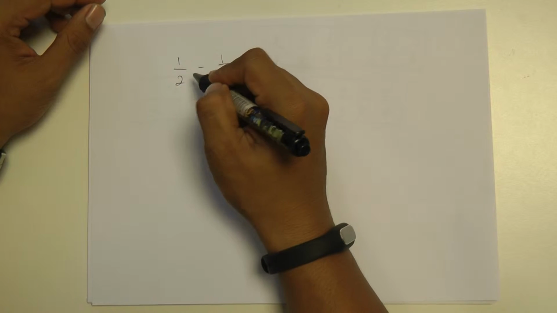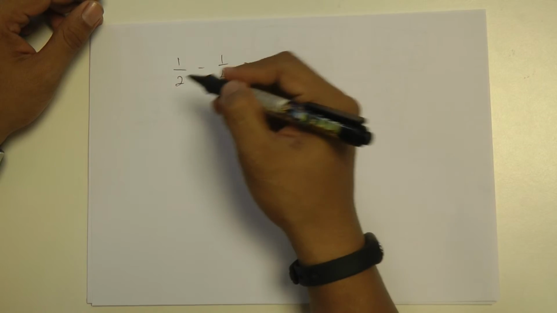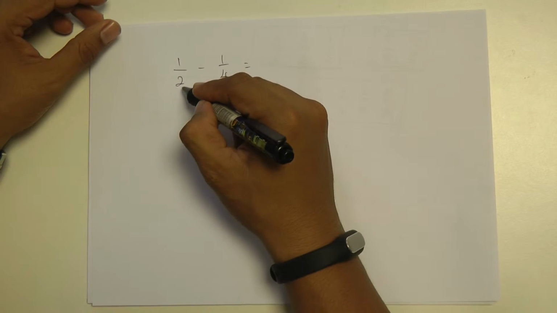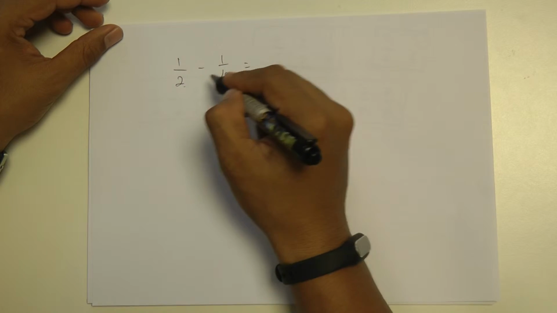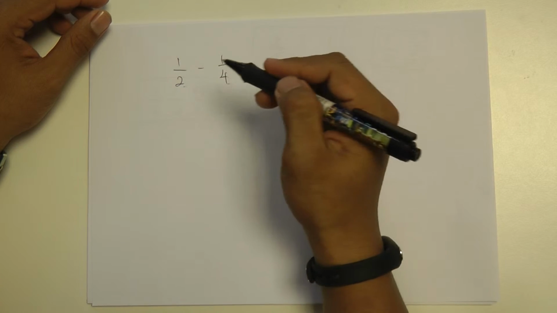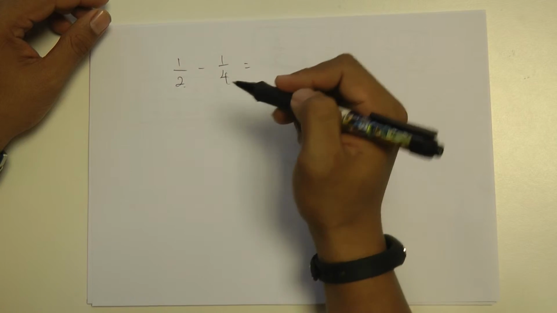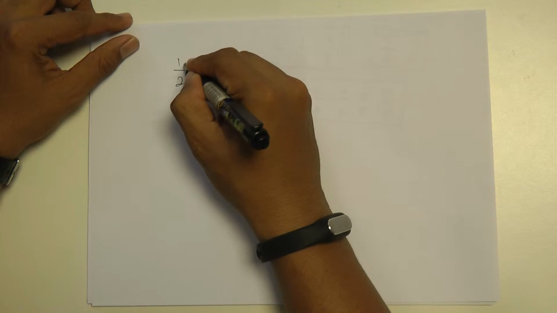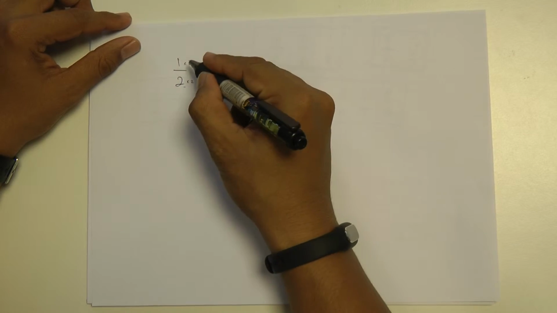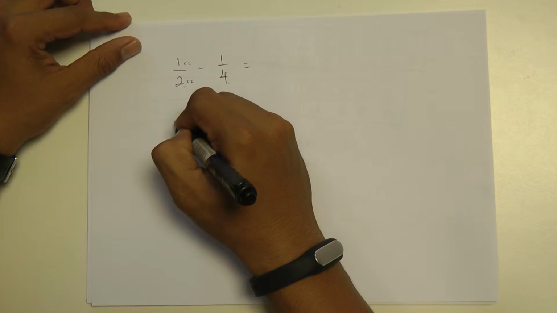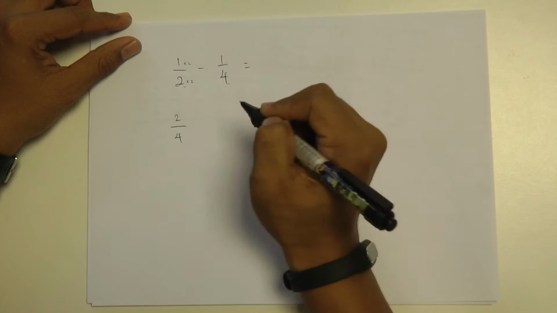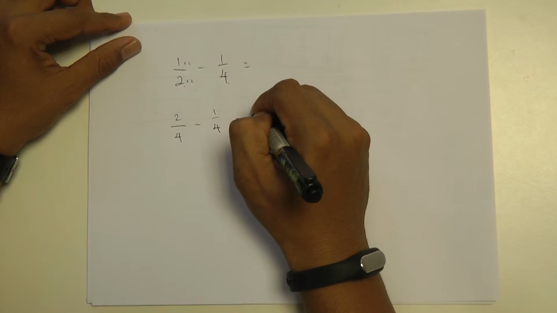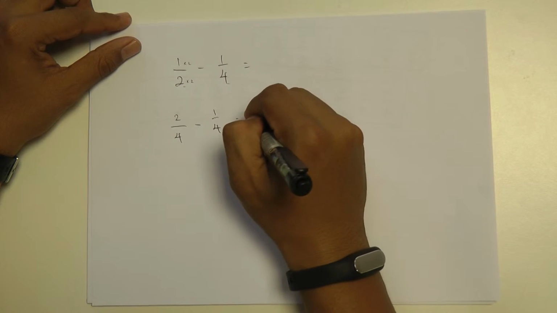And similar to addition of fractions with different denominators, we look at the denominators. Is 4 a multiple of 2, or is 2 a multiple of 4? If your answer is yes, from 2 you can get 4, you can simply multiply it by 2. So instead of 1/2 here, I actually have 2/4. 2/4 minus 1/4. 2 minus 1 is definitely 1.